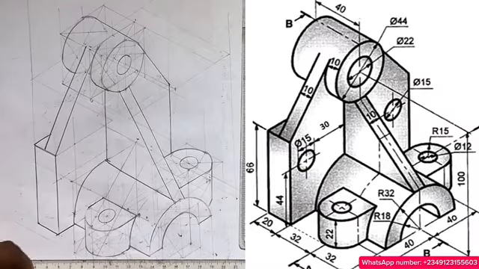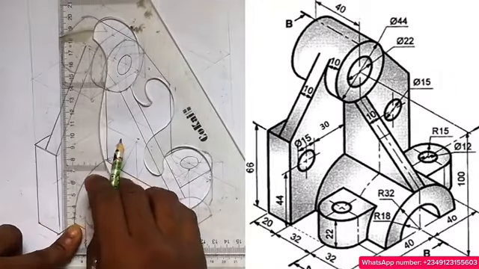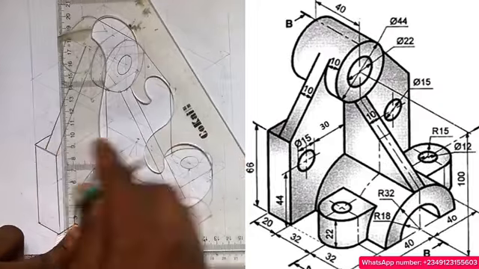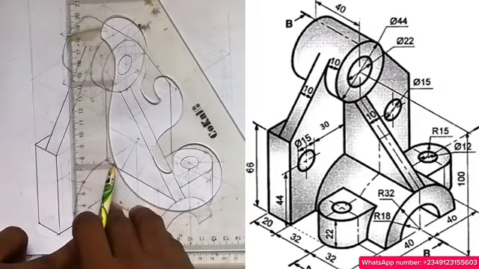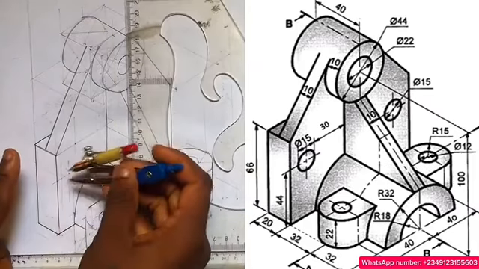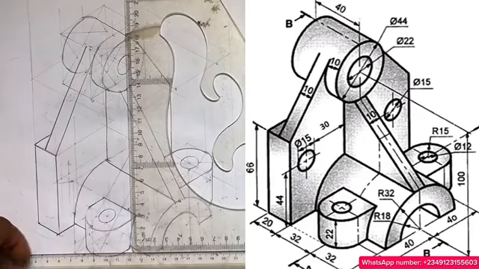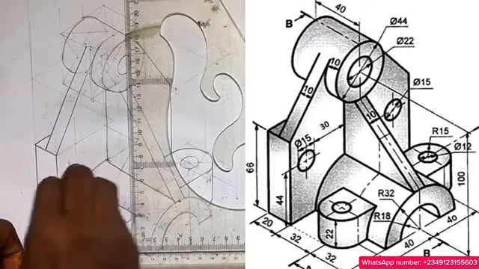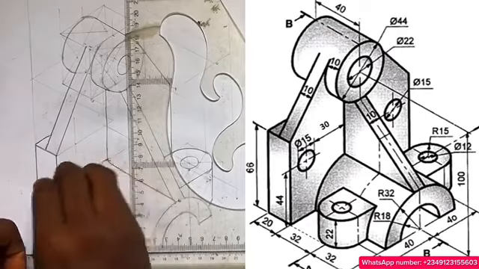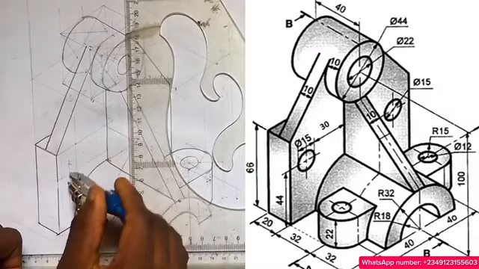So I'll take my T-square down this way, and this one too down this way, this one down this way, and also the same thing, 7.5 up and down, right? So transfer the point down.